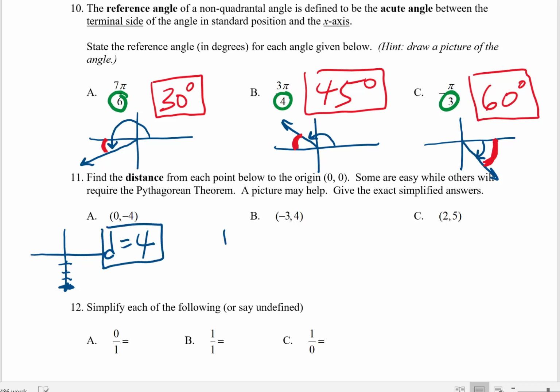Of course, if I'm not on one of the axes, like in this one, then I'm going to have to do a bit of calculating. Negative 3 comma 4 would be right here. My question is, how long is this? Well, I'm not going to be able to measure that directly, but if I drop a perpendicular from my point down to the x-axis, I can represent the negative 3 as this length, and I can represent the 4 as this length, and then I realize the d, what I want, is simply the hypotenuse of this right triangle.